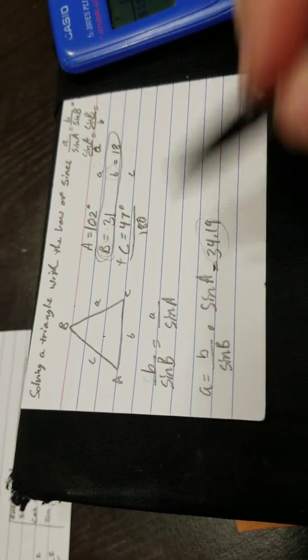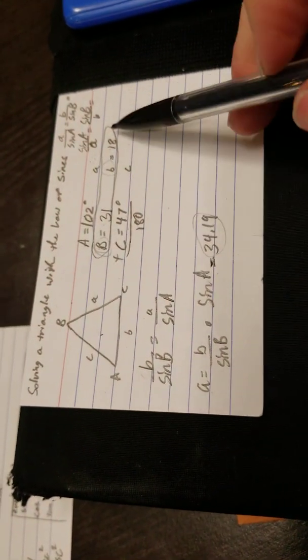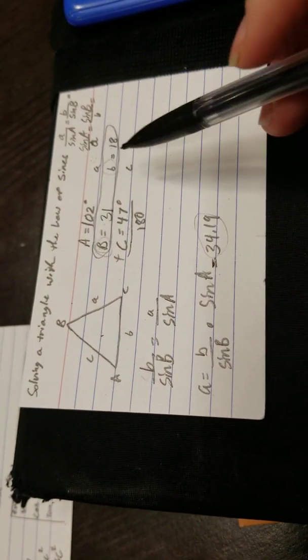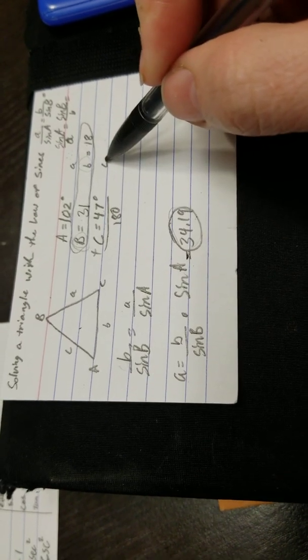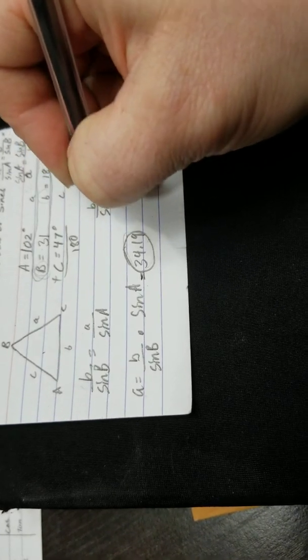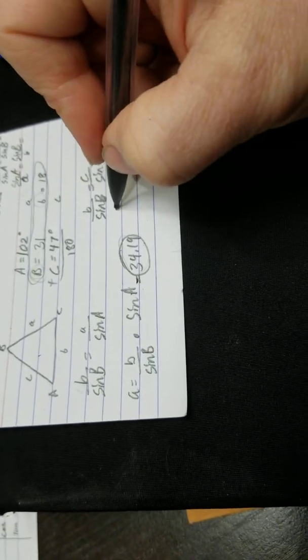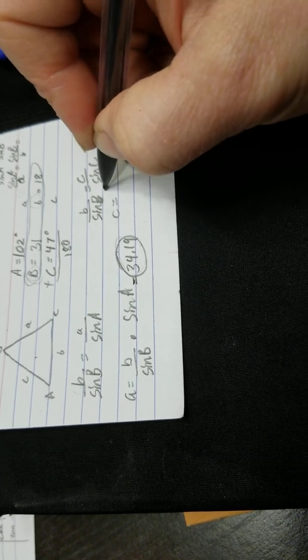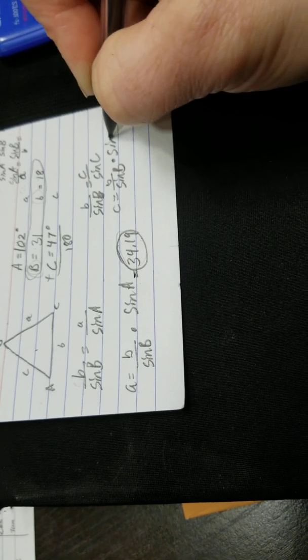Now I do the same thing with c. Now, even though I know this, I've made a rounding error here. So I try very hard not to use the ones that I am not 100% sure on. So that's my a, but because it's been rounded, I will not use a in calculating c because that makes my problem bigger. So b over sine B equals c over sine C. Okay, so I know that little c will equal b over sine B times sine C.